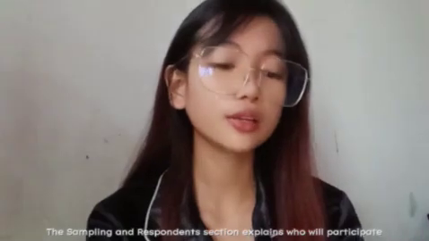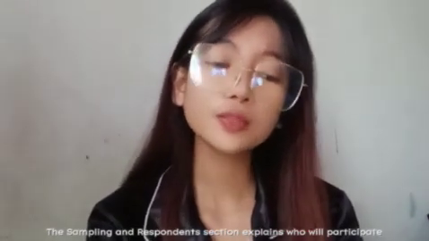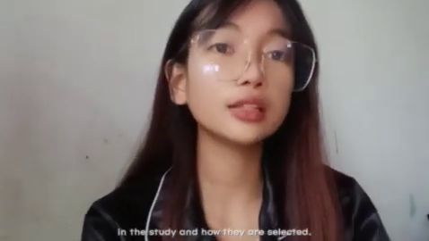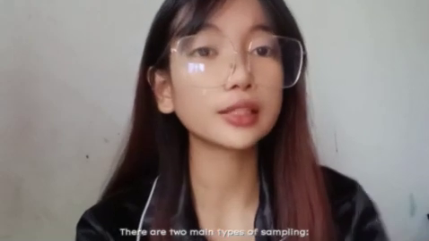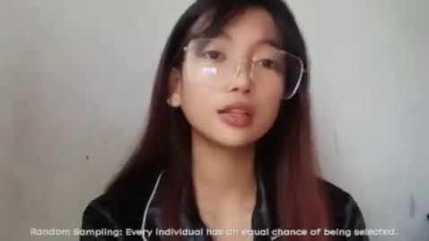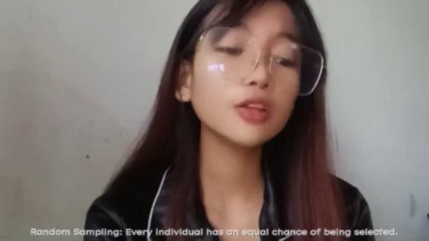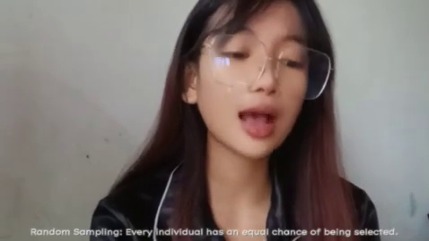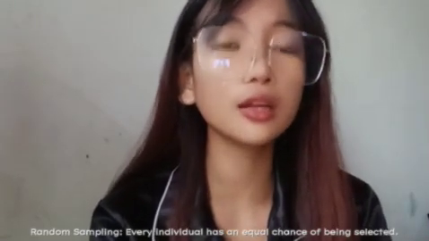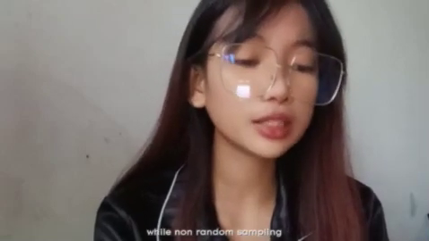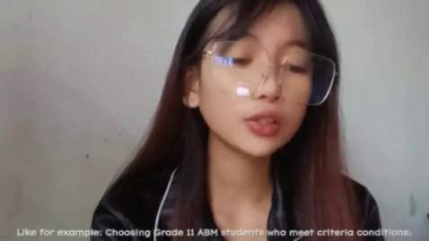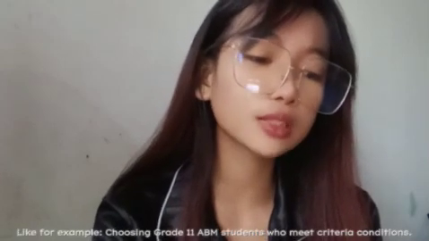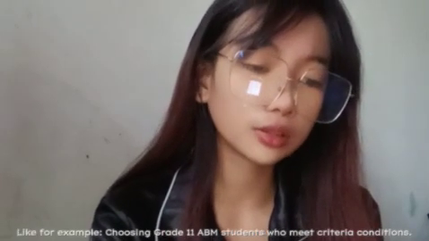The sampling and respondents section explains who will participate in the study and how they are going to be selected. There are two types of sampling. Number 1 is random sampling. In random sampling, every individual has an equal chance of being selected, while in non-random sampling, selection is based on criteria. For example, choosing grade 11 ABM students who meet certain criteria.